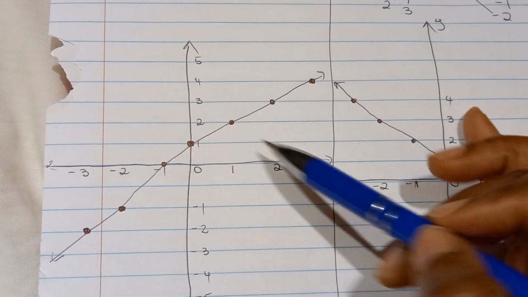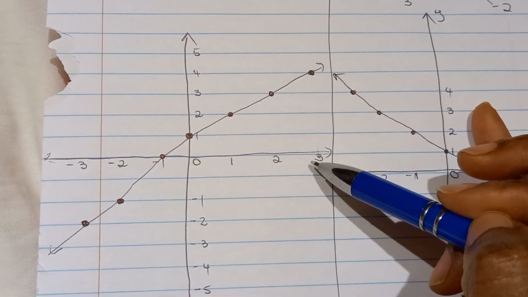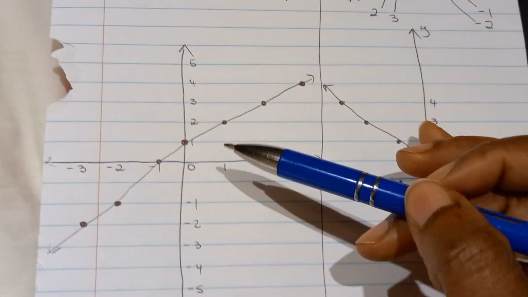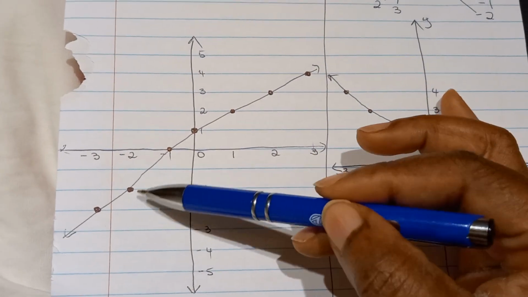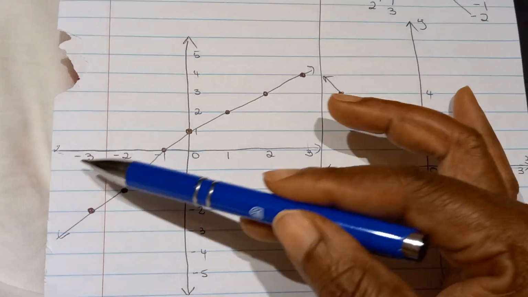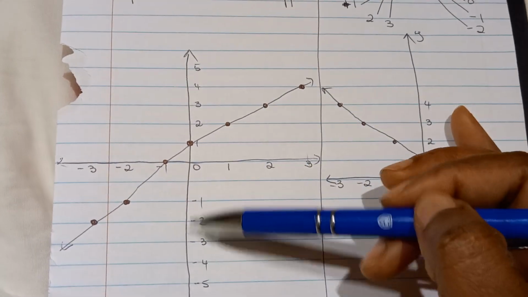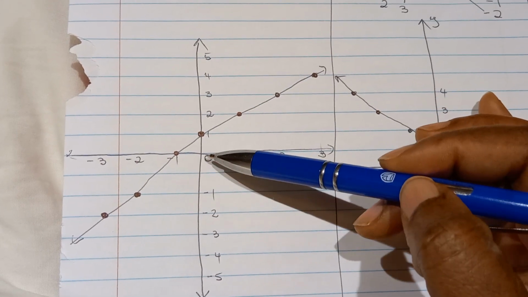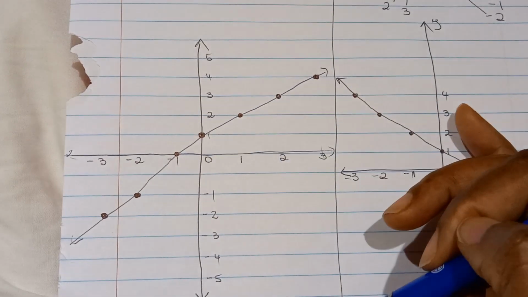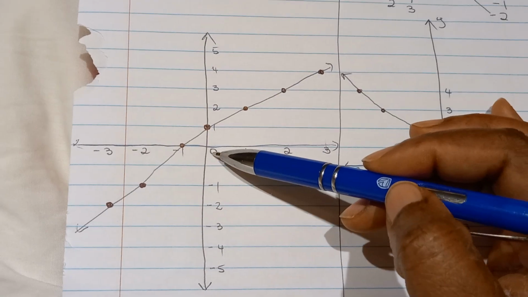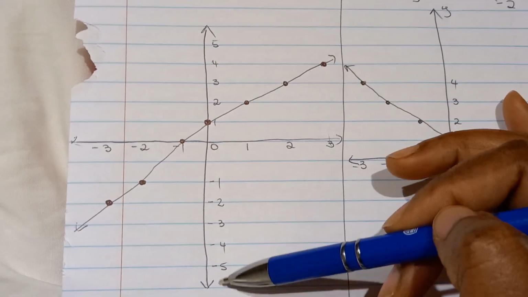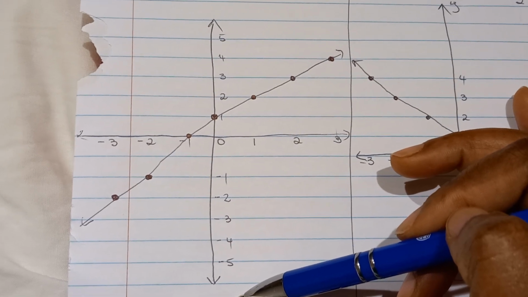This is your x values, positive x values. Those are the negative x values. We've learned about integers, so here we're using integers. And then these are your y values. Phezulu from 0, it's your y values. Phansi, it's your negative y values.